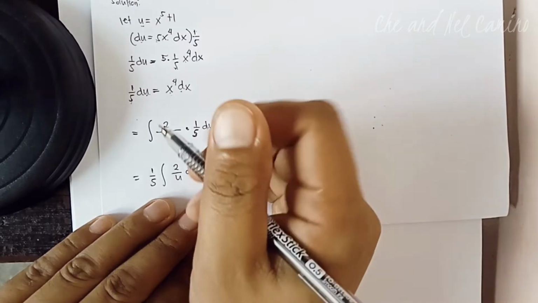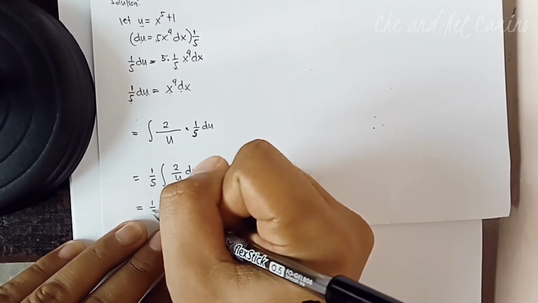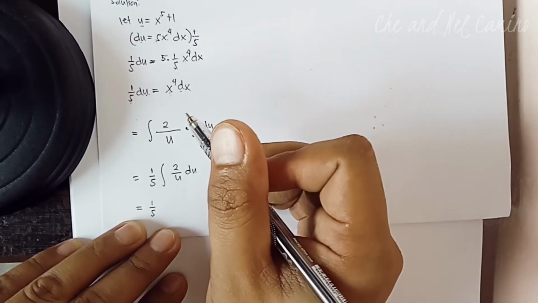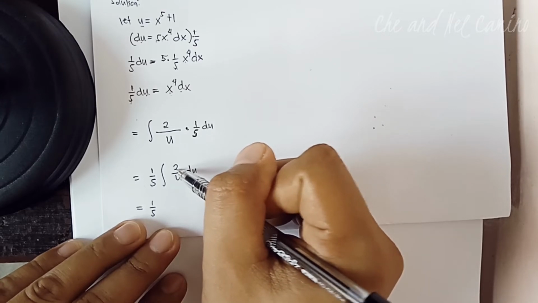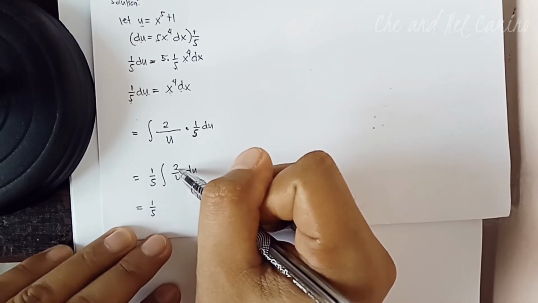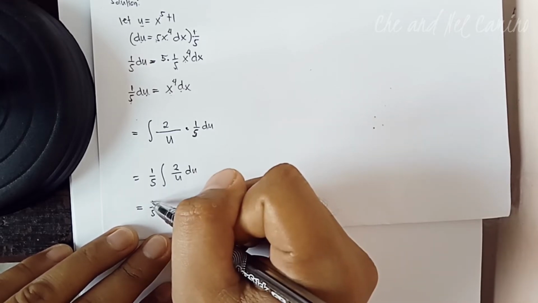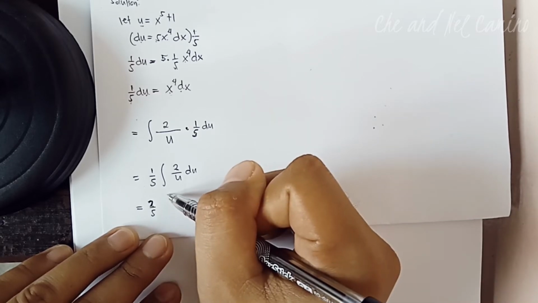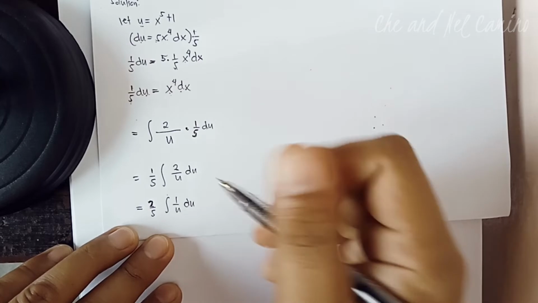Now let's perform the integration. So let's copy 1 over 5, and I'm so sorry, we will pull out 2 because it's also a constant. If we pull out 2 from the integral, then we will write 2 here, and what we have in this part is 1 over u du.